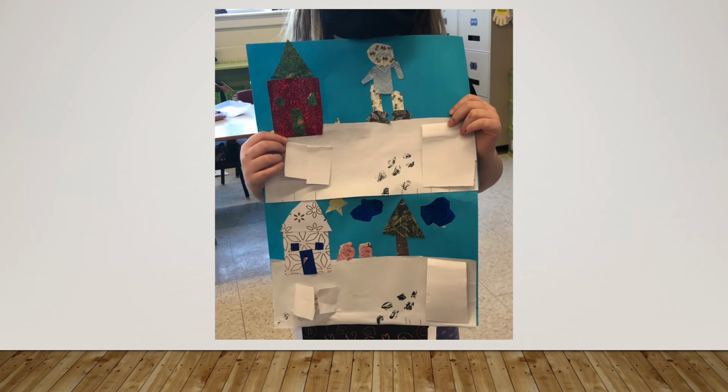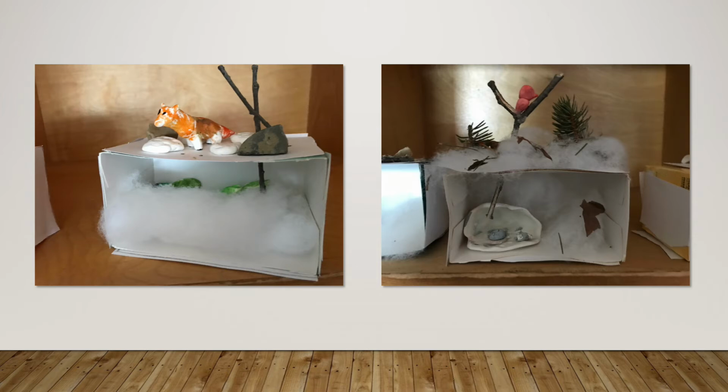This was a grade 2 class creating little lift the flap pictures to show what's happening over and under the snow. Or creating little habitats of what's over and under the snow in 3 dimensions using little tea boxes and modeling clay. They still have to think in terms of space. What is above? What is below? How do we create that difference between the two?